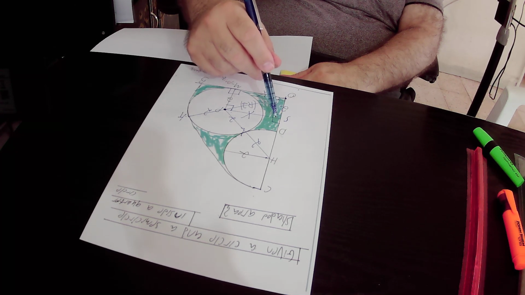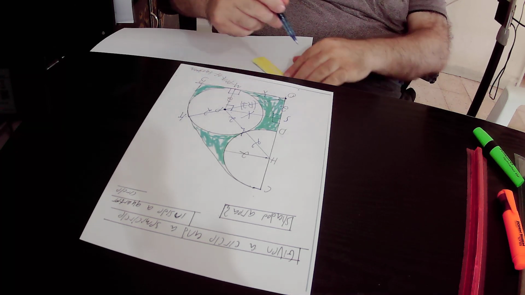Angle PSH equals 90 degrees according to our construction.